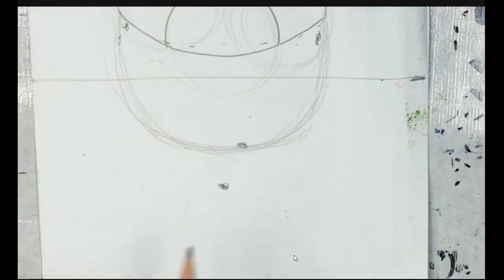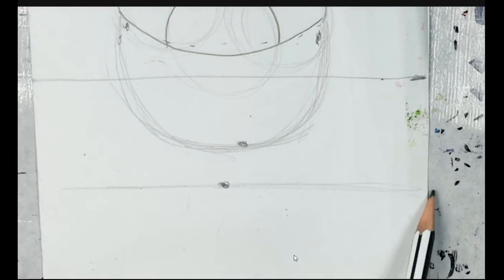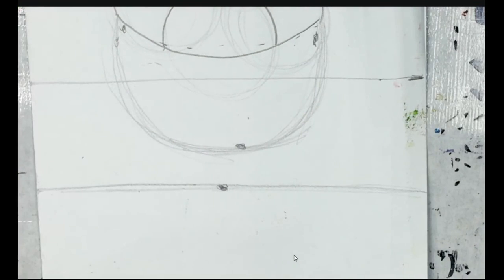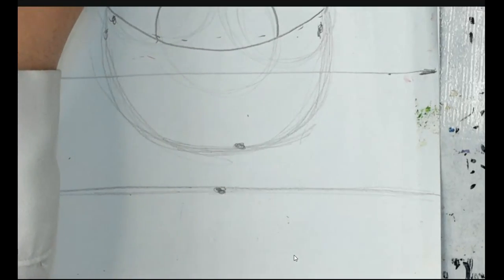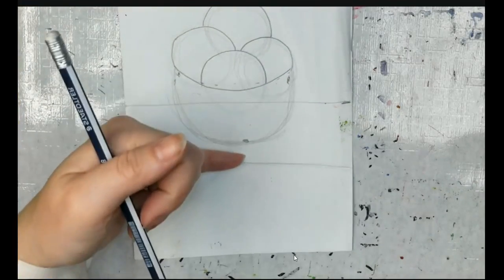Once you have that, I need you to draw a line, just like our first horizon line, all the way across. This is our table. Now the bowl is on a table. We're going to go ahead and draw our tablecloth. So I'm going to zoom out. So we added that line, we used a pinky.